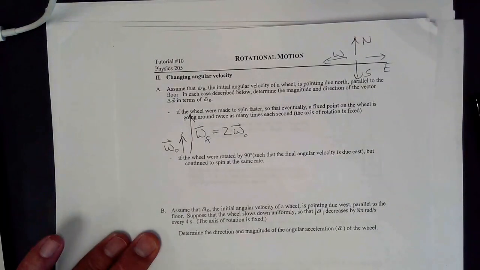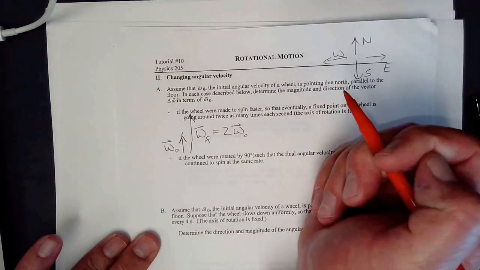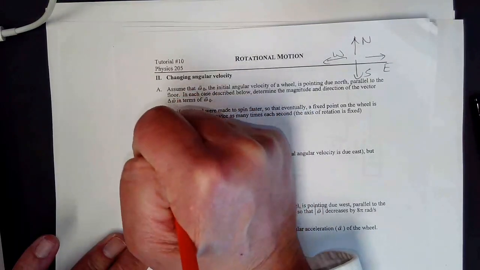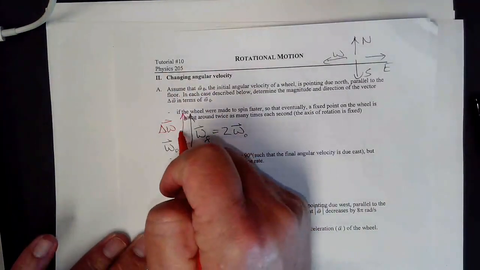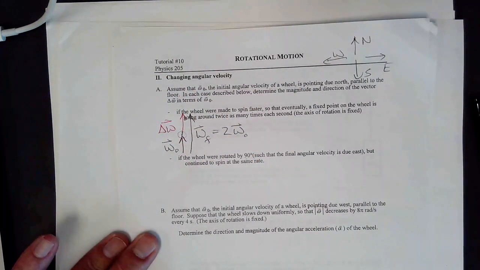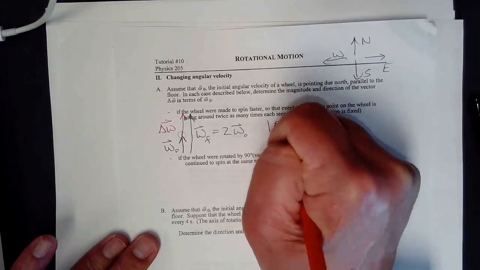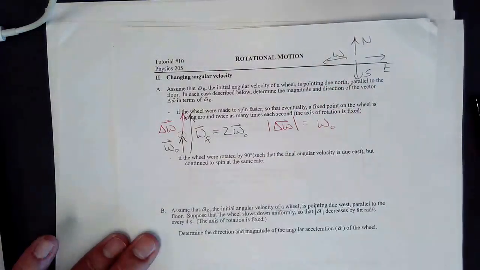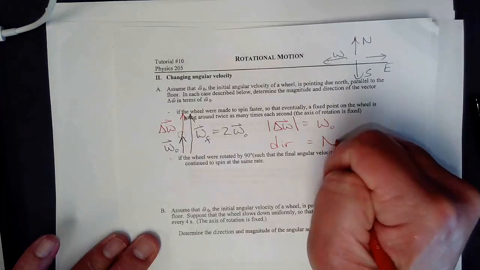Now, the change vector is what I have to add to this short vector to turn it into this long vector. Well, to do that, I have to add something in the same direction. That would be my change in omega. And you see there's the plus sign right there, where they're stacked head to tail. And so that gives me that the magnitude of that change vector is just going to be the magnitude of my original vector, because I just doubled the length. And the direction, as we can see, is still going to be north.